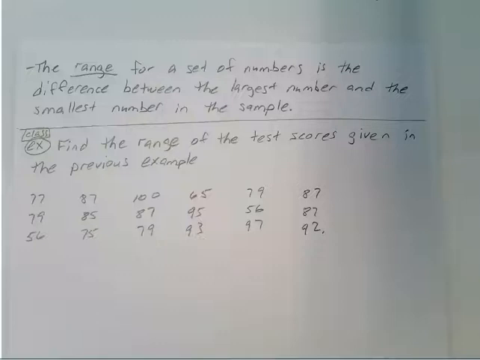Okay, now the range for a set of numbers is pretty easy to find. It's really just one step. Okay, and that's just the difference between the largest value and the smallest value. Okay, so find the range of the test scores from the previous example. Okay, and I rewrote them here for you. All right, so go ahead and press pause and see if you can find the range on your own.